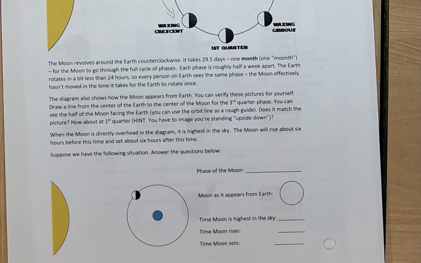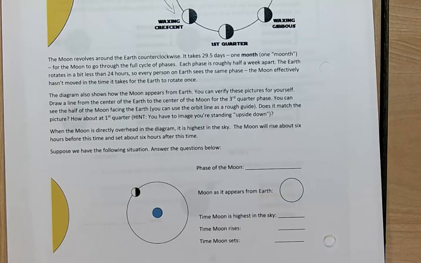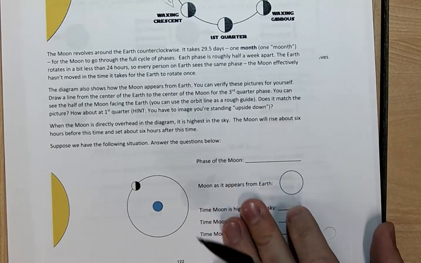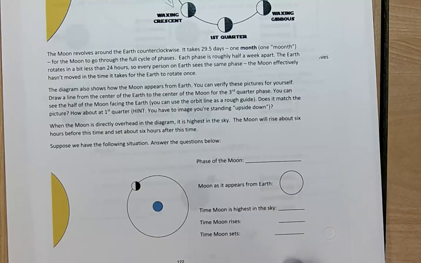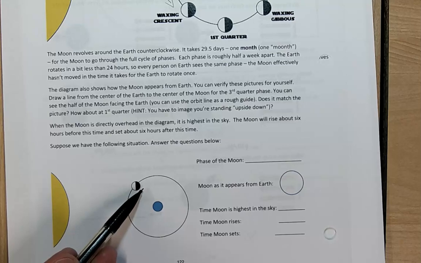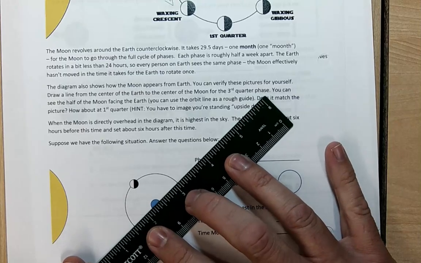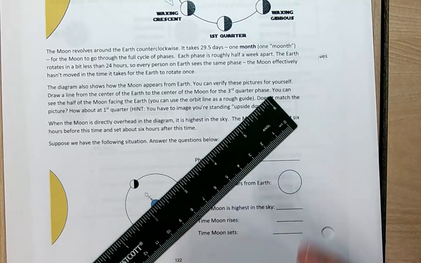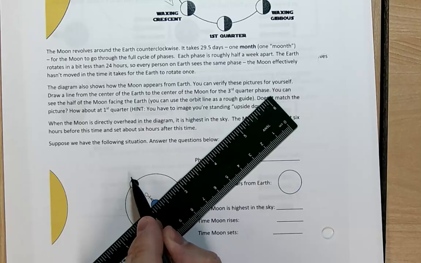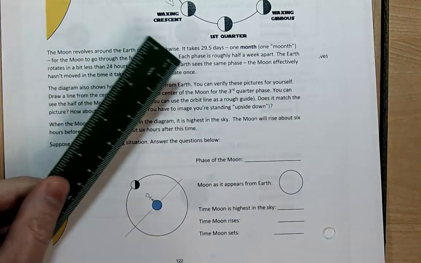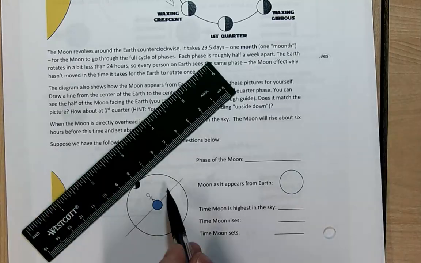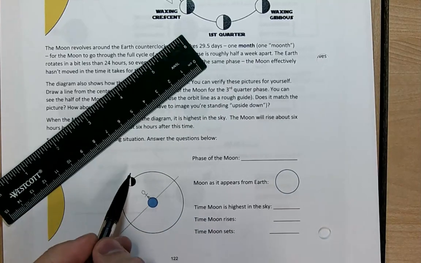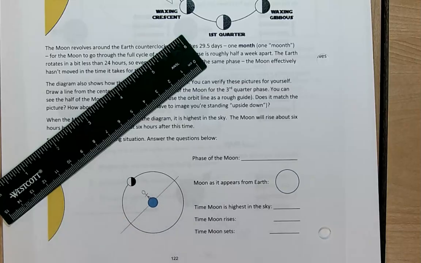Suppose you have the following situation. Answer the questions below. Okay. Well, if the moon is here, what phase is that? Well, if we think about what if you're standing right there, looking up at the moon, what does it look like? If you're on the Earth looking up at the moon, we can't see the moon like this, right? We never see the bird's eye view of the moon, at least not while we're standing on the Earth's surface.